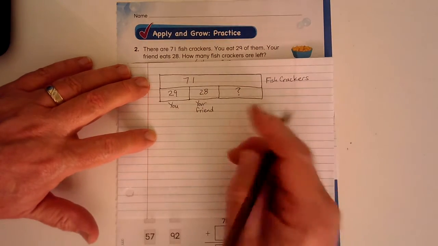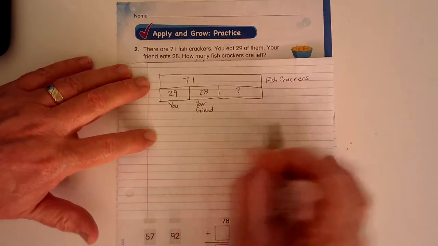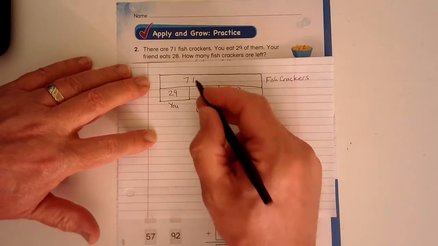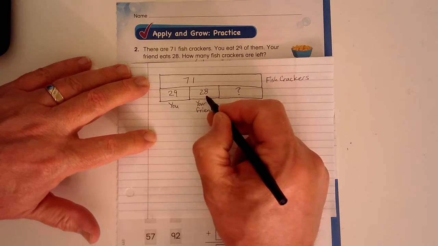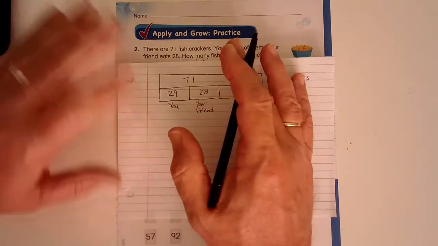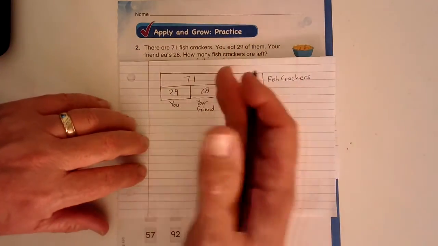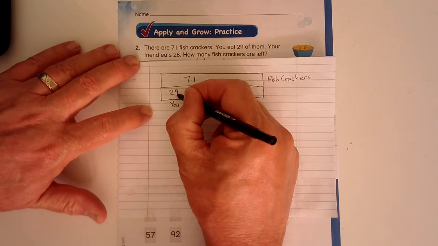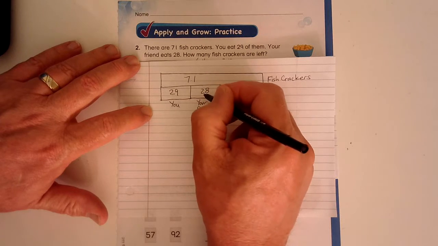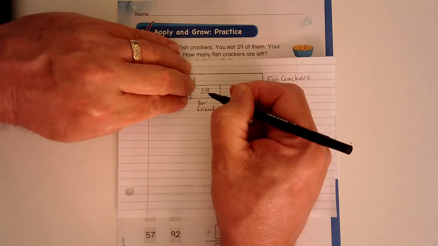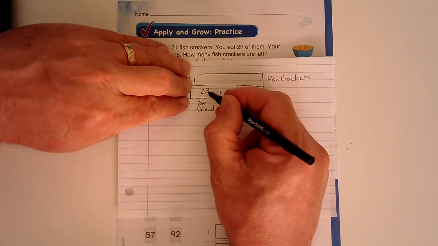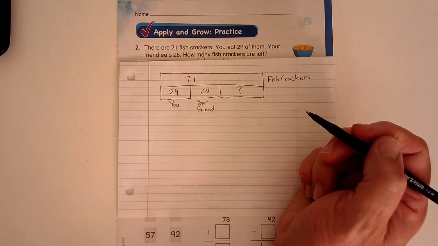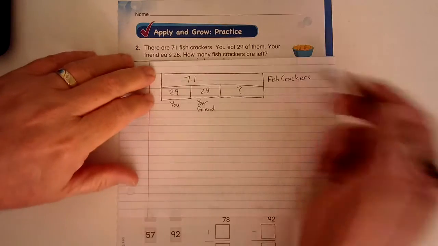Now, ladies and gentlemen, we do not set up problems by saying 71 minus 29 minus 28, because that doesn't work. We want to solve 71 minus 29, take that answer, and that will give us that answer. Then we take away 28 from that, and that will give us this answer. All right, let me show you how that works.